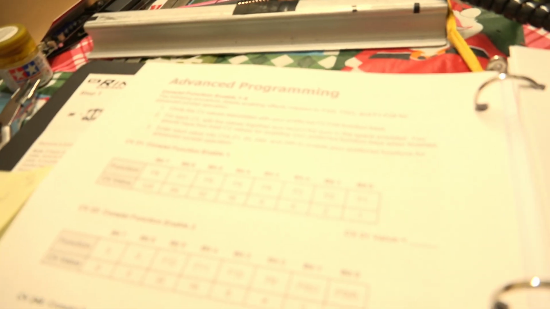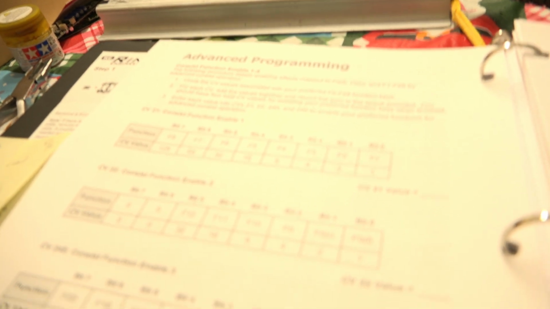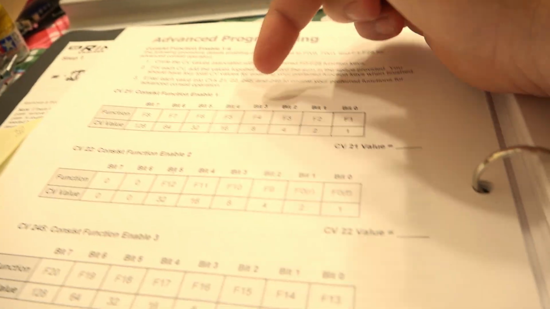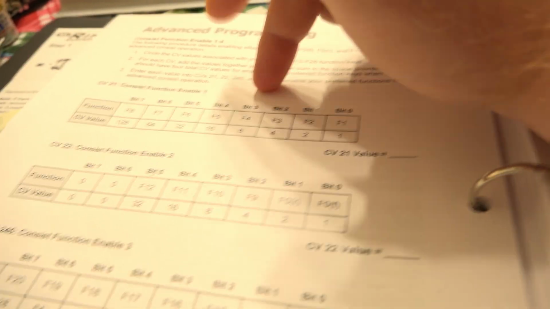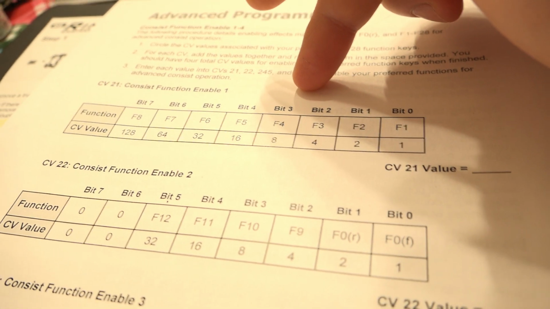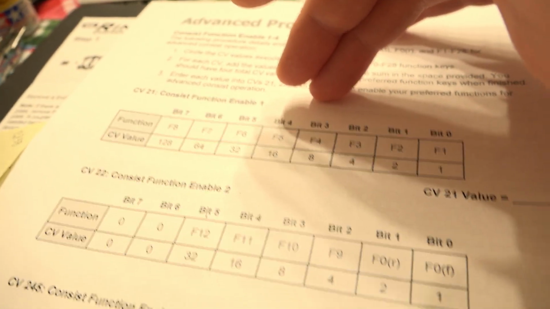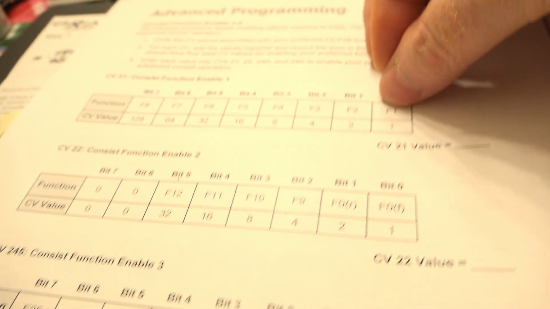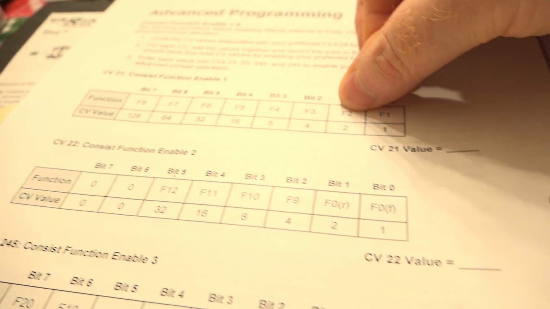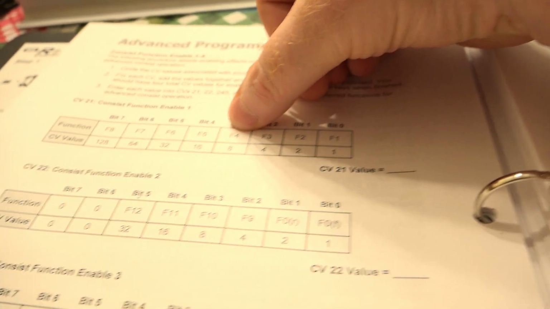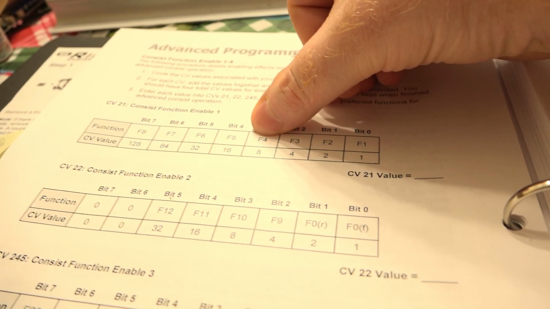So I've got the technical reference. Well, this is actually the user's guide. I've got the technical reference too, but all you want to make sure is that you've got your chart here. Just follow me through this, and it should make a lot of sense. Function 1 is the bell. Function 2 is the horn. Function 3 is the short horn. Function 4 is the dynamic brake.